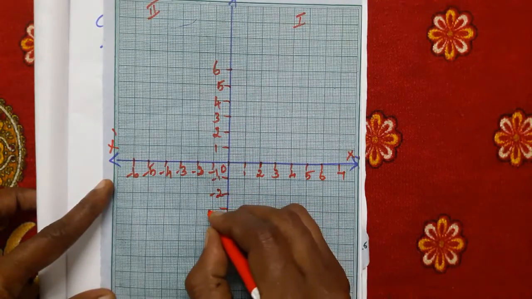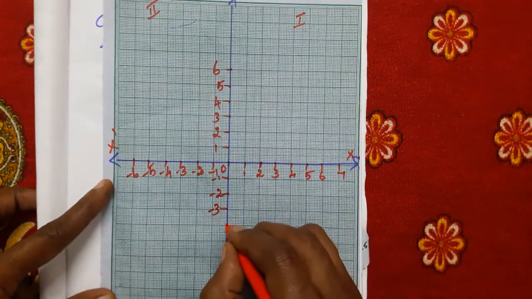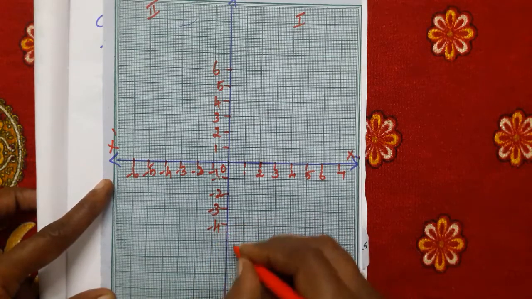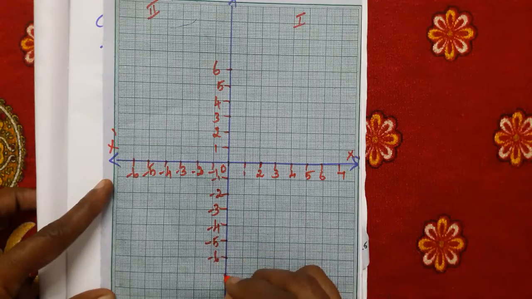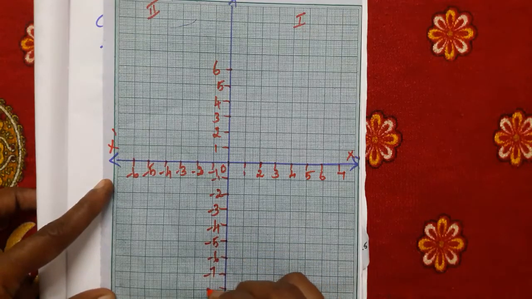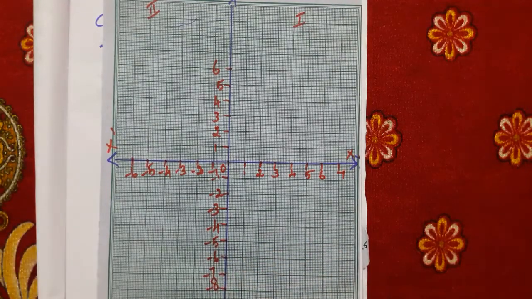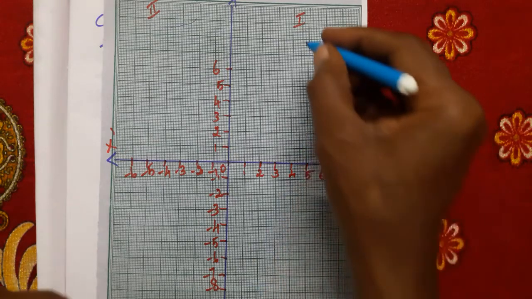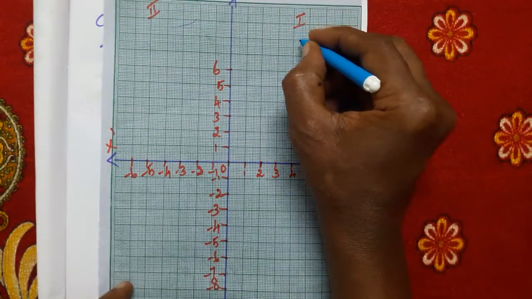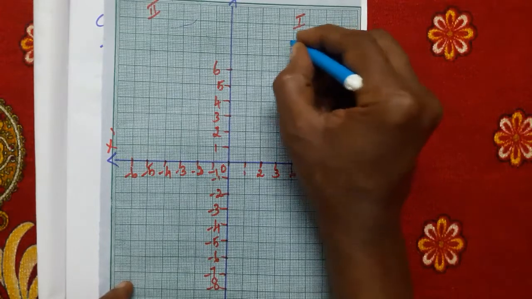Don't use a sketch pen; use a pencil and draw it. Minus 4, minus 5, minus 6, minus 7, minus 8. Next, for plotting, we write the signs of each quadrant. Here both are positive, plus plus.